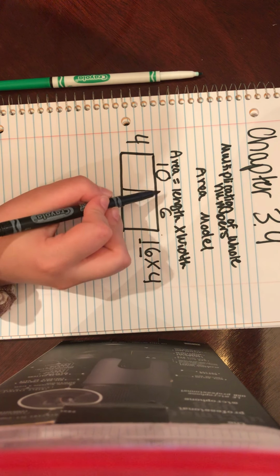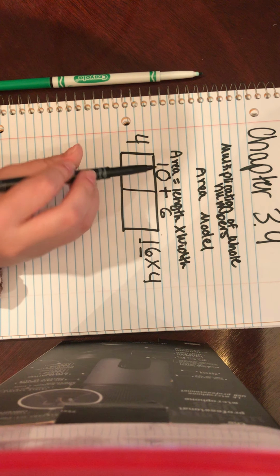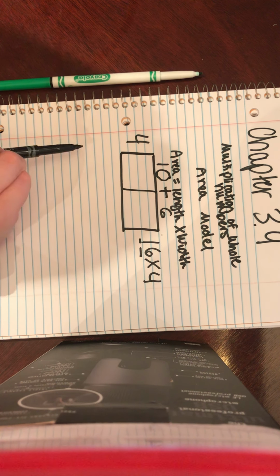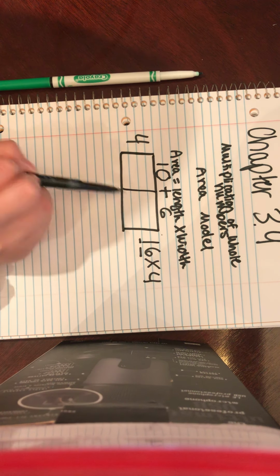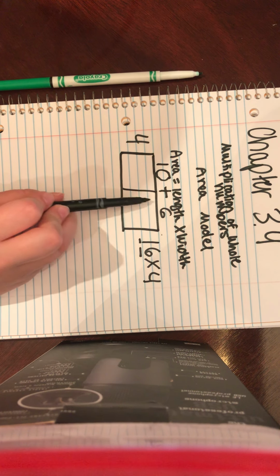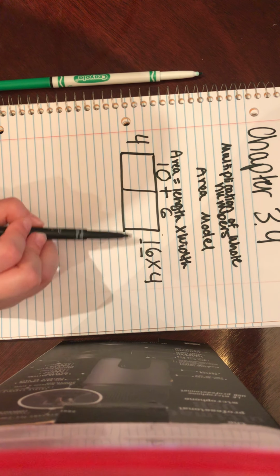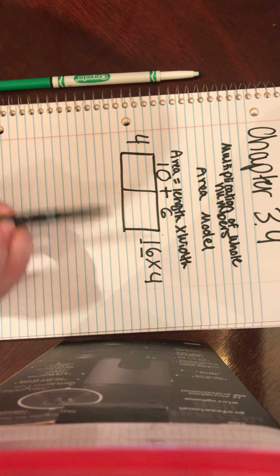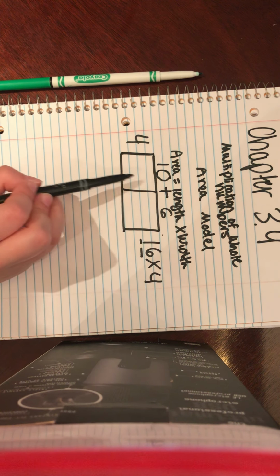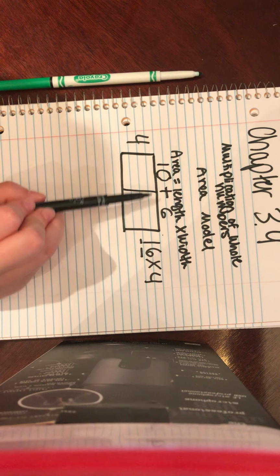Now, something I like to do just to keep it in my mental head is to put a plus sign between the digits that you broke up. This will help you remember at the end that you still need to add both of the partial sums, which are going to end up in these two boxes right here, together to find my final solution, which is 16 times 4. So this is meant to break the problem up to make it a little bit easier for you when you're doing multiplication.